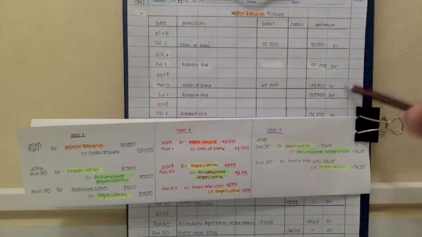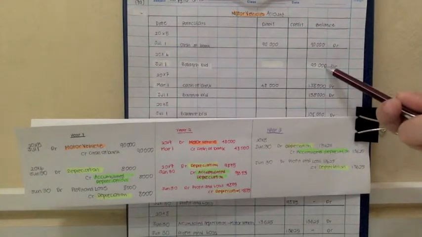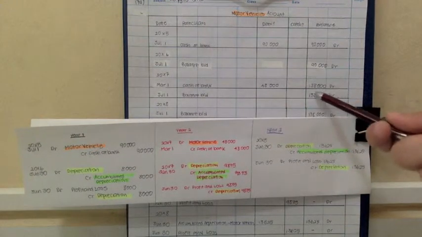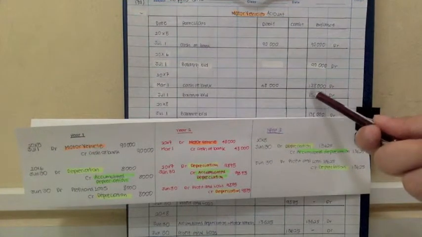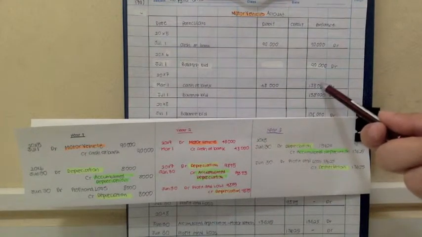Note that at first we have a balance of 90,000. We add the new vehicle of 48,000, and you get 138,000 debit. It means your total motor vehicles asset is worth 138,000 at cost price.